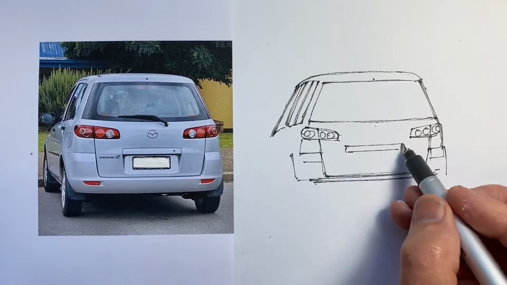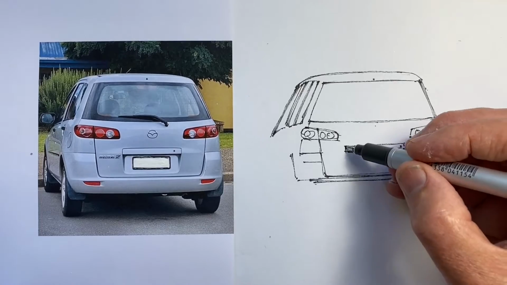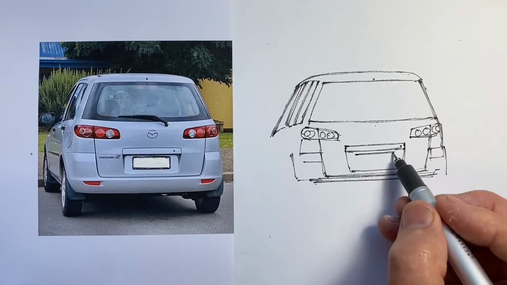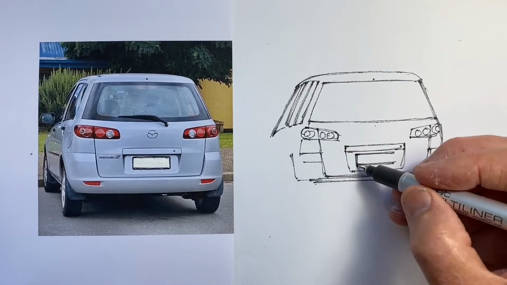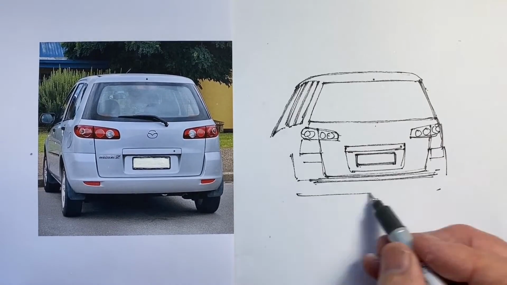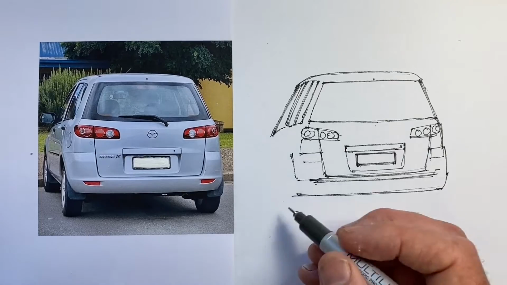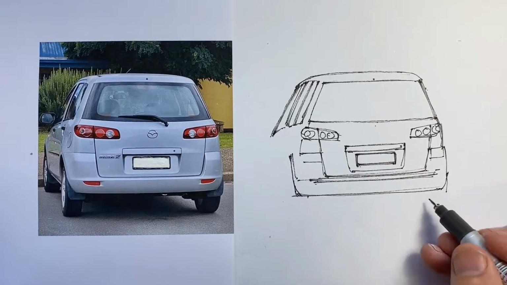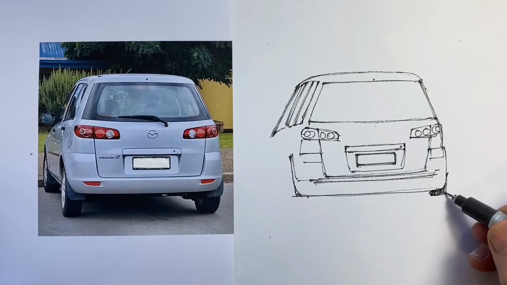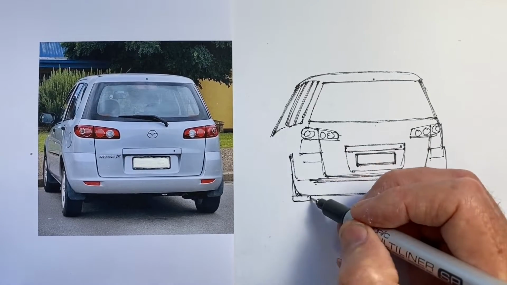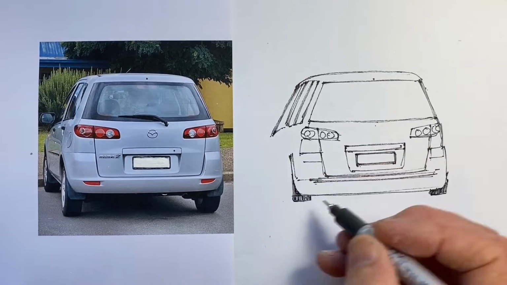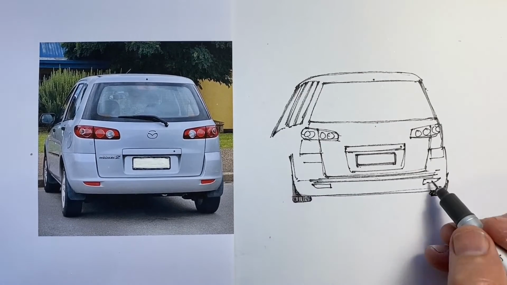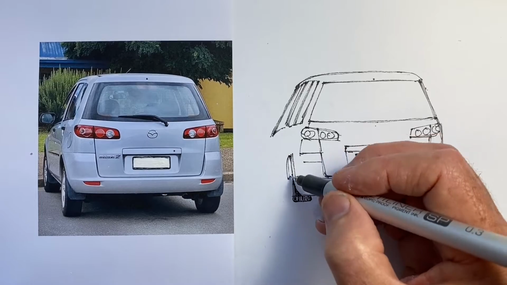But at this point, I'm putting in the details of the boot, as we would call it, or the back of the hatch. I suppose this is a hatch. You can tell I normally draw architecture. I have a fairly boxy style with my lines, and to do all these curves is a little bit out of my comfort zone for line work.